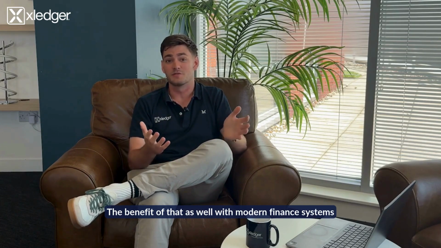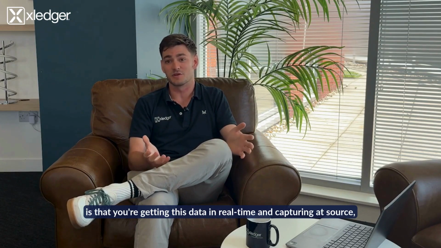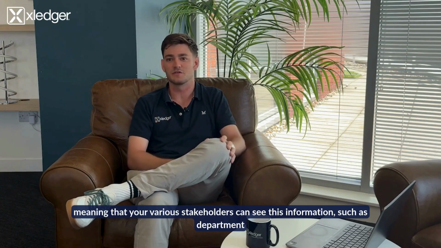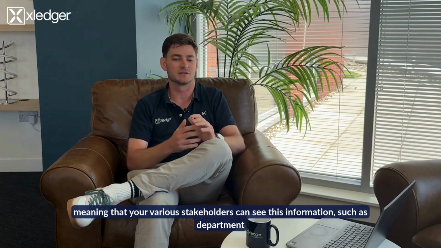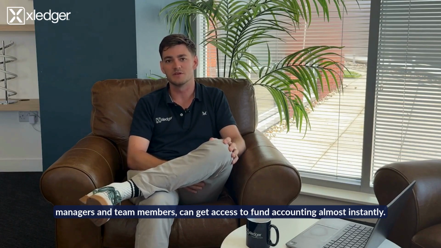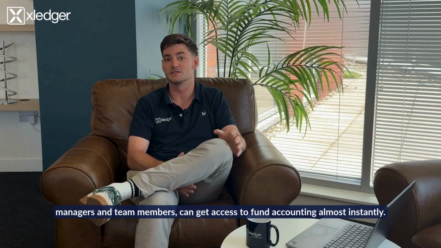The benefit of that as well with a modern finance system is that you're getting this data in real time, capturing it at source, meaning that your various stakeholders, such as department managers and team members, can get access to fund accounting almost instantly.